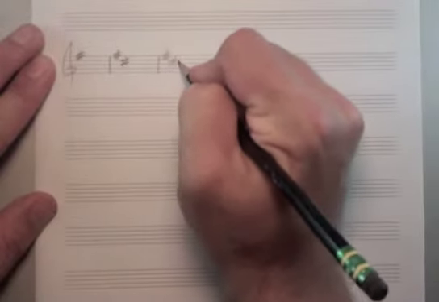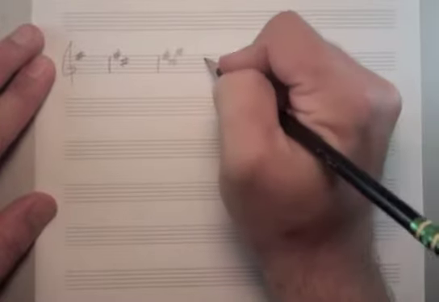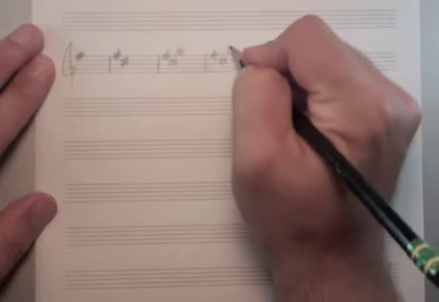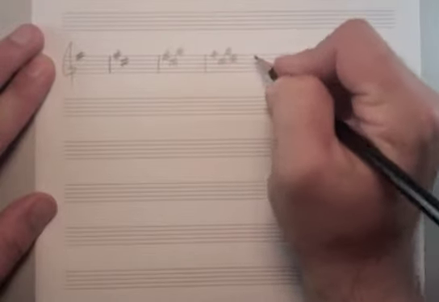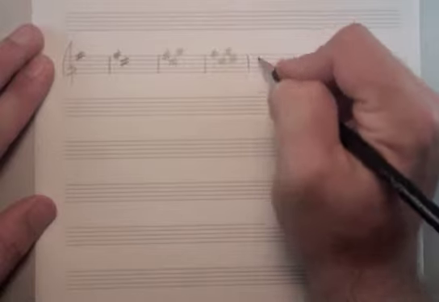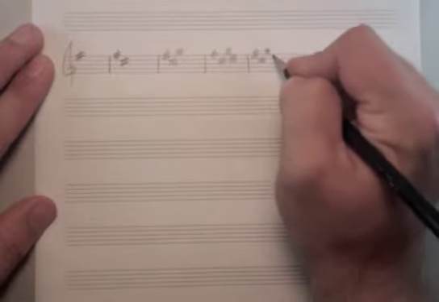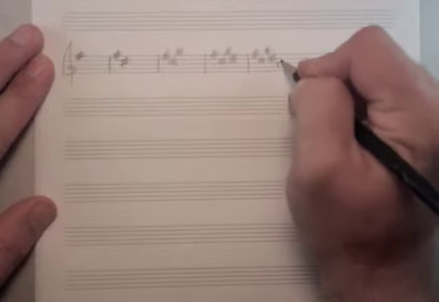F sharp, C sharp, G sharp. F sharp, C sharp, G sharp, D sharp. F sharp, C sharp, G sharp, D sharp, A sharp.